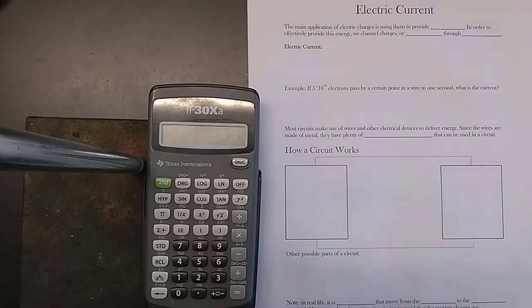Okay, welcome to our topic on electric current. This is the lead into our circuits, the circuits part of our electricity unit. Now, the whole reason we've been learning about electricity and electric charges and forces and electric fields and electric potential is because we use electric charges to quite literally power our modern everyday life.